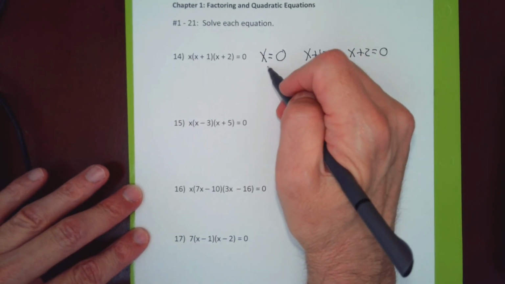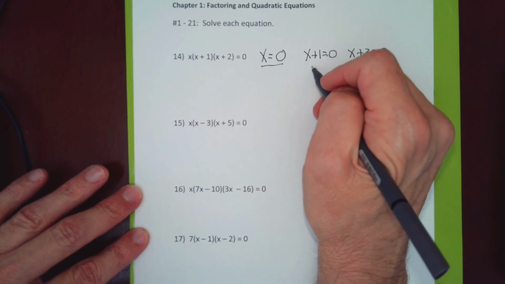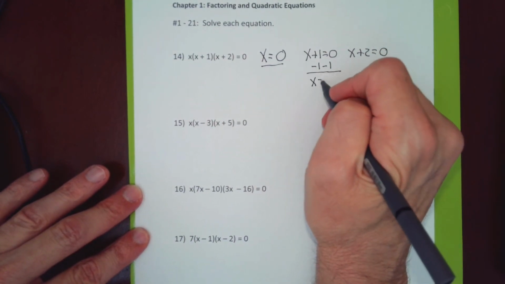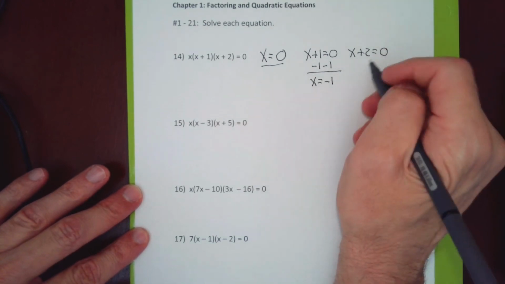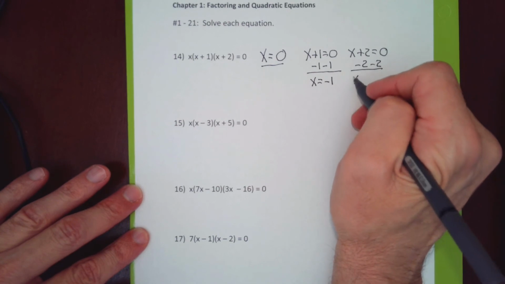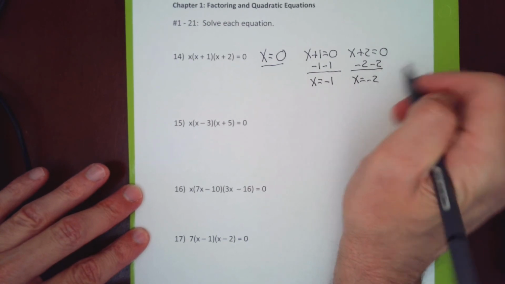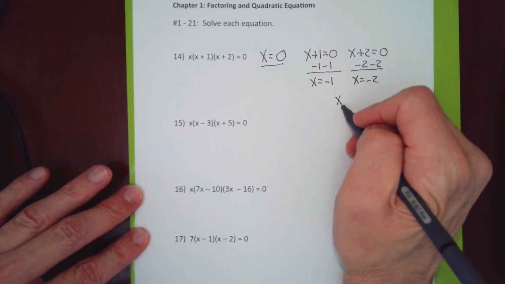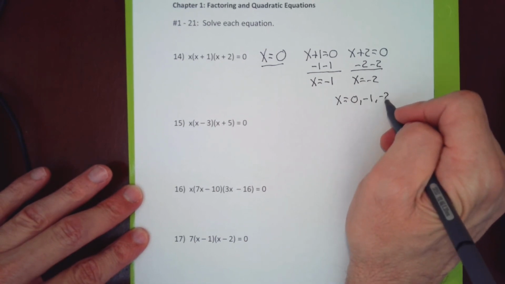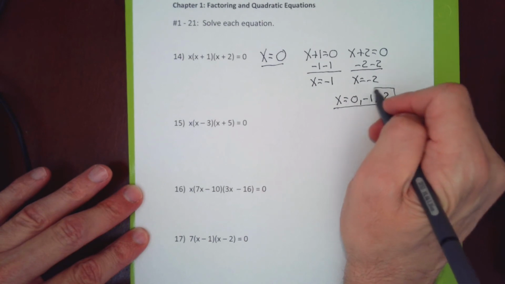The x equal to 0 is my first answer. The x plus 1, to get the answer from it, I'm going to minus 1 from both sides. The x plus 2, to get the answer from it, I'm going to minus 2 from both sides. So I have that common factor with an x that gives a solution of 0. In this case, it gave me the solution without extra algebra. And the other factors give me the non-zero solutions.